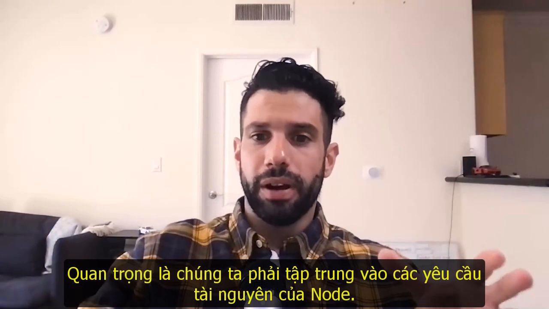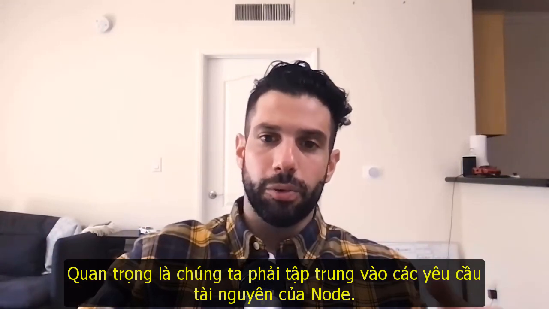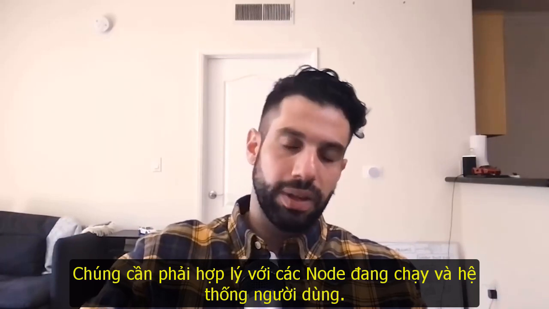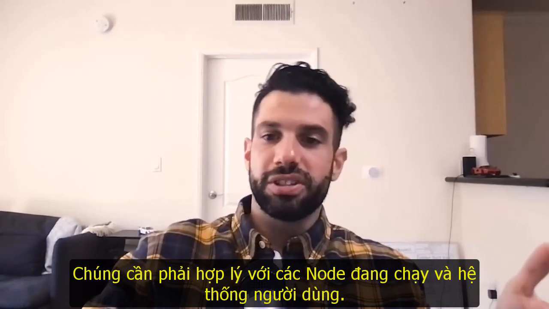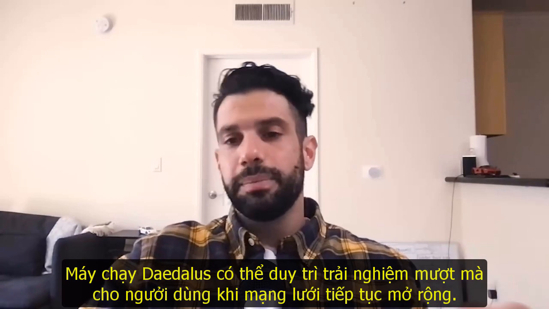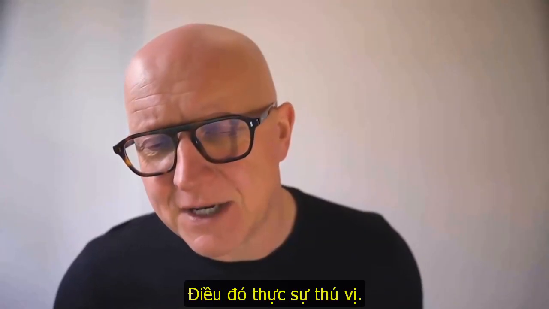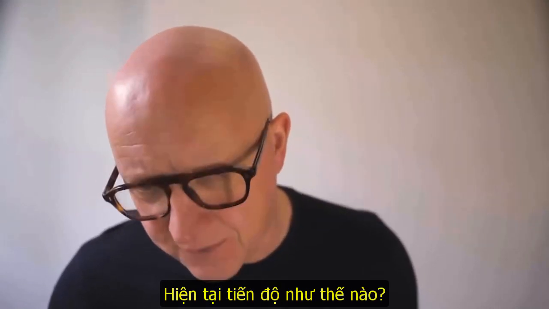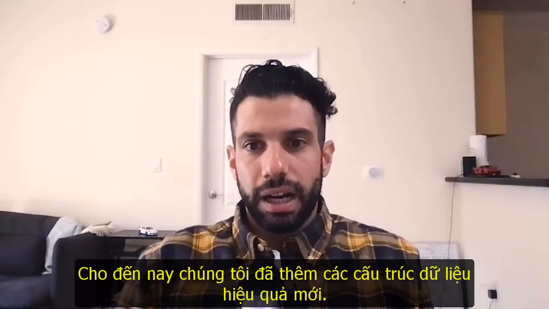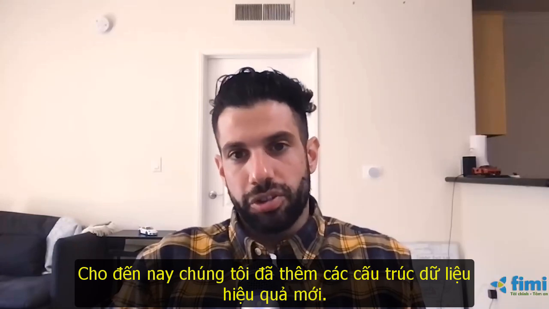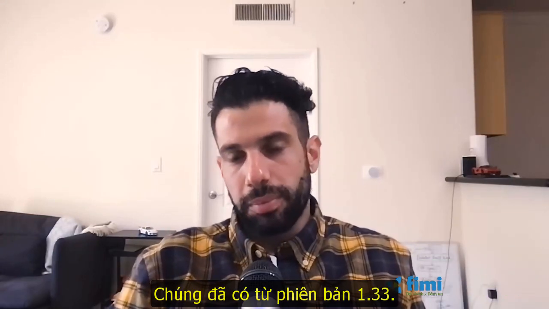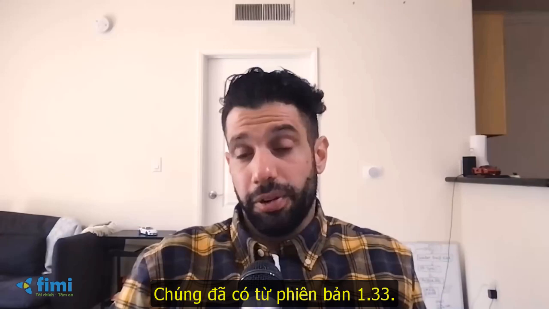So it's important for us to focus on the resource requirements of the node, and they need to remain reasonable so that nodes running on end user systems and machines can maintain a smooth user experience as the network continues to scale. So that's really interesting. What's the progress been like so far? So far, we've added new efficient data structures, and these new data structures were in place as of version 1.33.